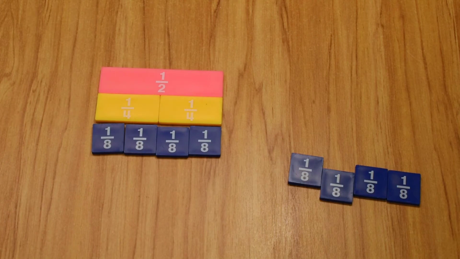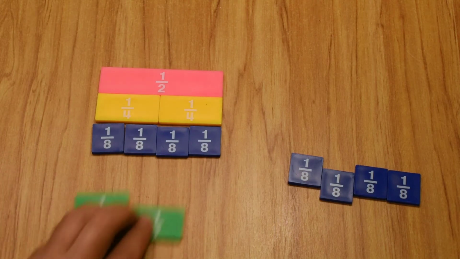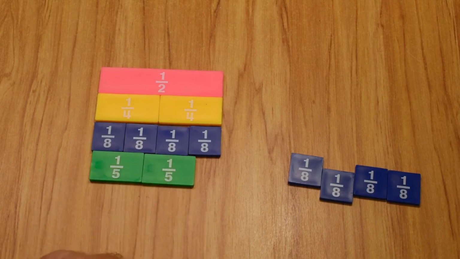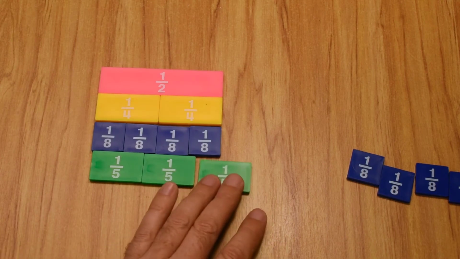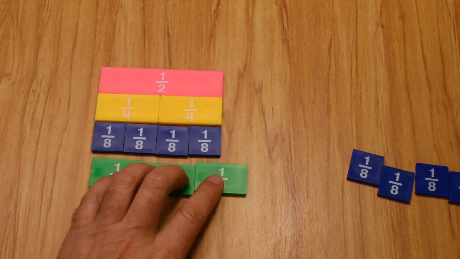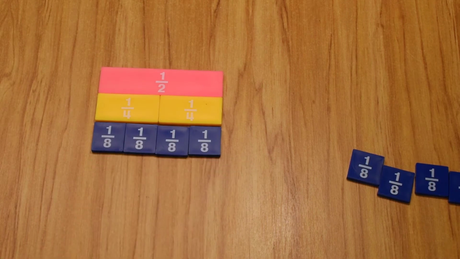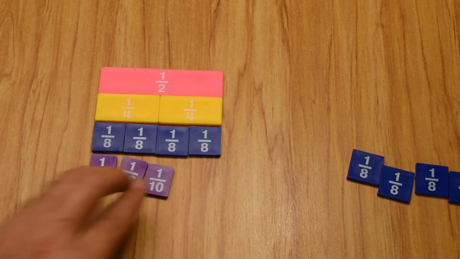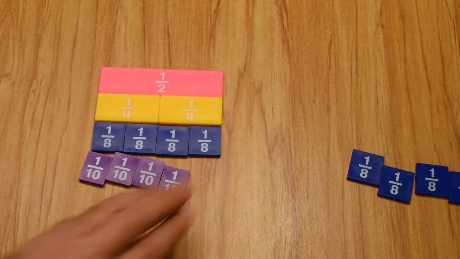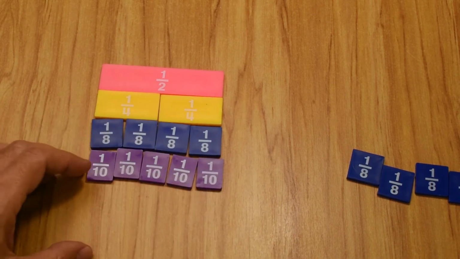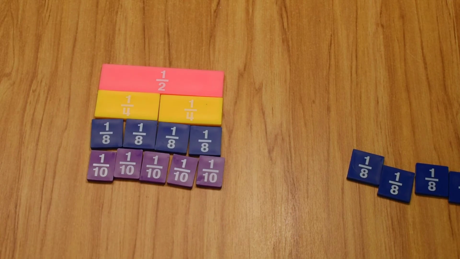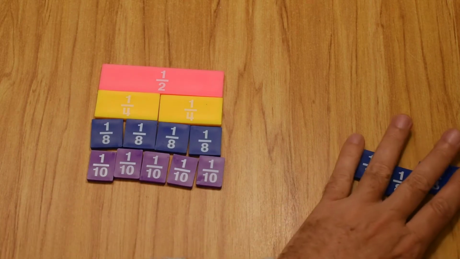Now sometimes they don't match. I can't do it with fifths, for example, because it's been chopped up in a different way. So I can have 2/5, which is less than 1/2, or 3/5, which is more than 1/2. So I can't do it with fifths, but I could probably do it with tenths because it's an even number. So if I had 5 of those, you would say 5/10 is the same as 1/2. If I wanted one whole, I would need 10/10.